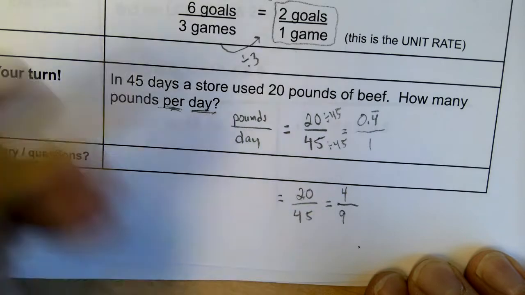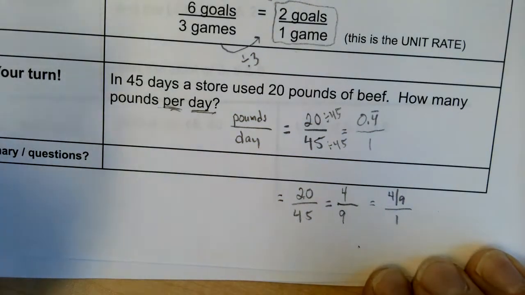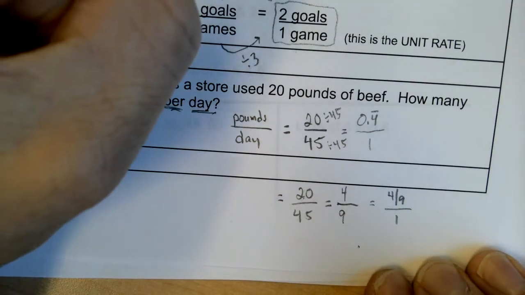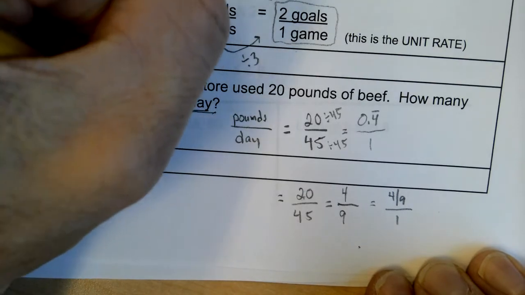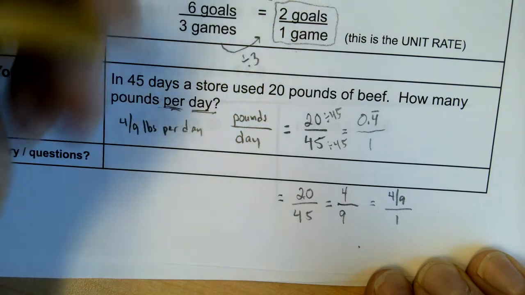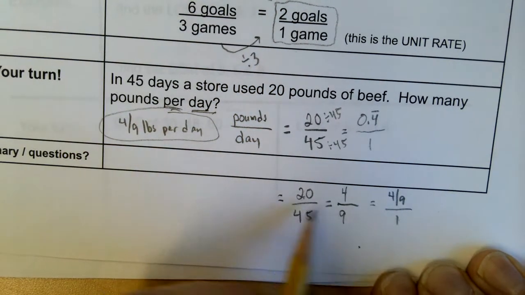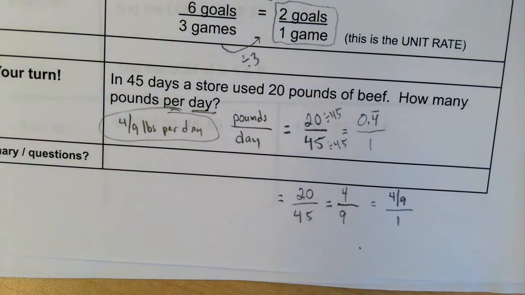So we have 4 ninths. You take that and you make that how many pounds you used. So they used 4 ninths of a pound. That's your actual answer. 4 ninths of a pound per day, each day. So you can write it as a fraction. More often, this is what's going to happen. Just simplify it as far down as you can go, and then put that as the numerator.